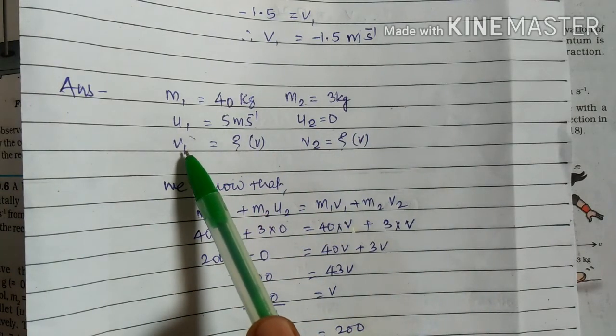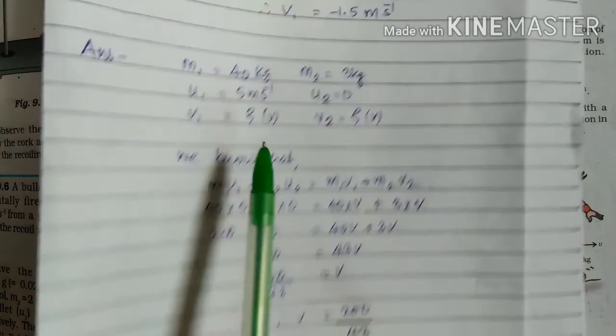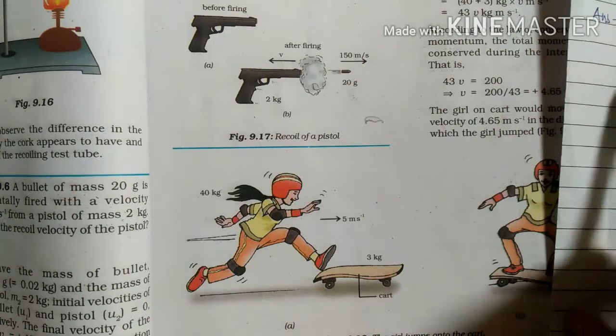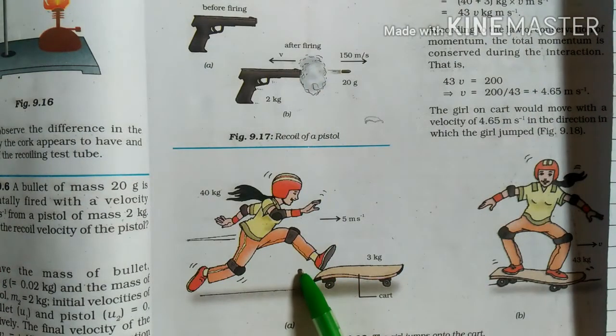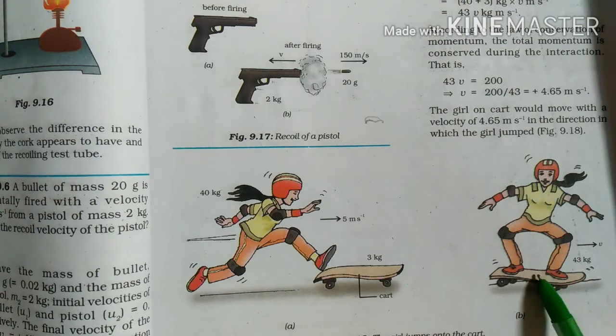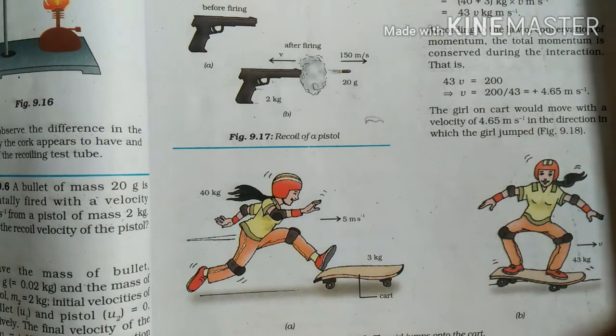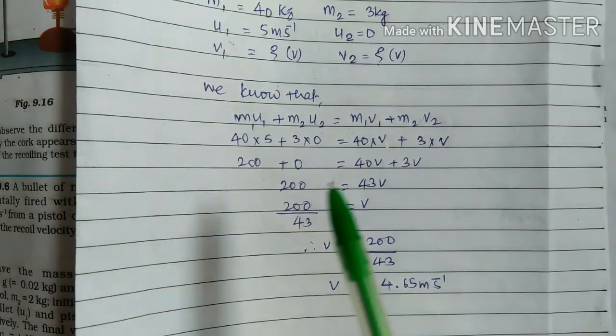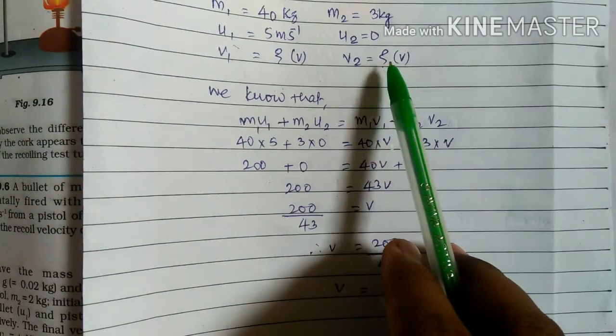Now we have calculated V1 and V2, means in the first picture the velocity of this girl, and when she climbs on that car we have to find out this velocity. For that we will take just only velocity, that is V.